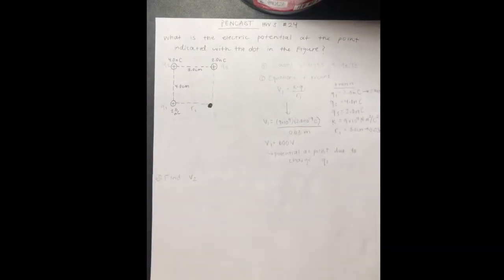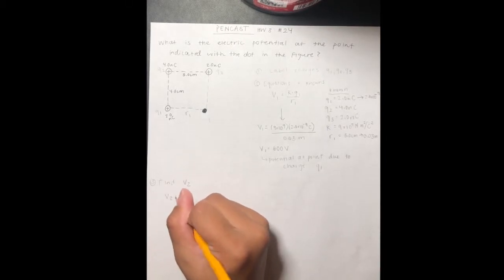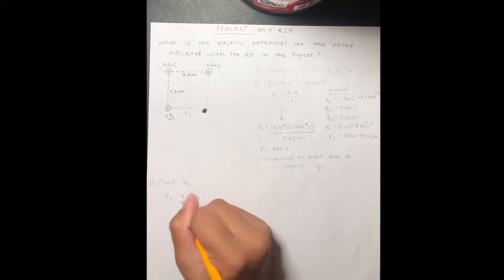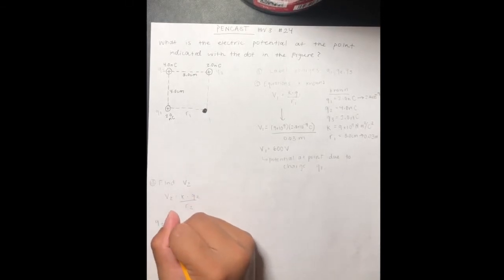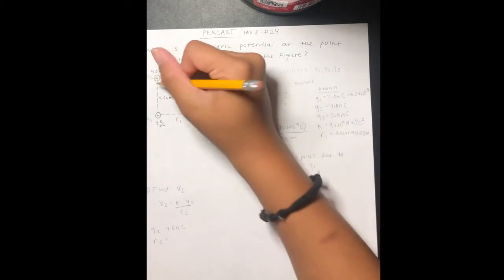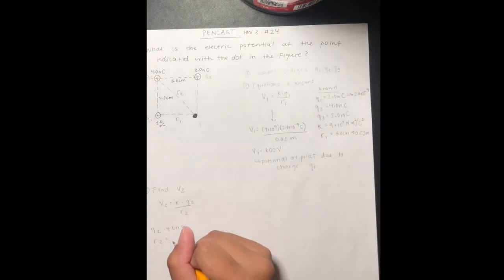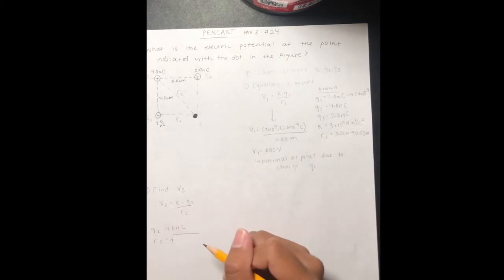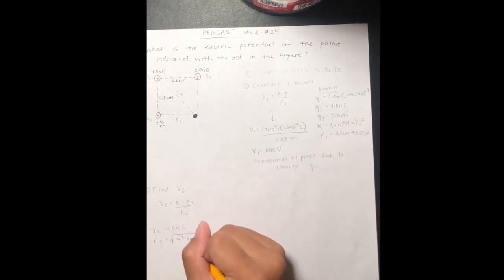Our next step is to find V2, and we repeat the same steps like we did with V1. So our V2 equation is V2 equals K times Q2 over R2. Our known is Q2 is 4 nC, and for R2, using the Pythagorean theorem with 4 centimeters and 3 centimeters, we get the square root of 0.04 meters squared plus 0.03 meters squared.